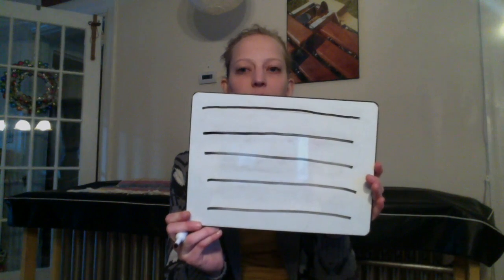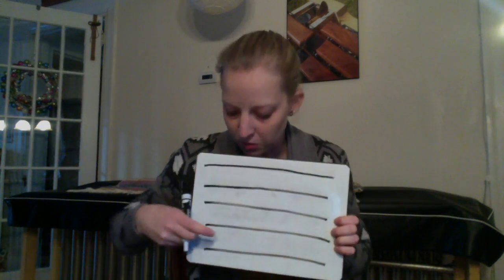Now, think for a second and try to remember how many lines and spaces are on our musical staff. And hopefully you came up with the answer of 5. There are 5 lines, which then creates 4 spaces in our musical staff. Here we go. All right. So line 1, 2, 3, 4, 5, and then 4 spaces in between. 1, 2, 3, 4. Okay.